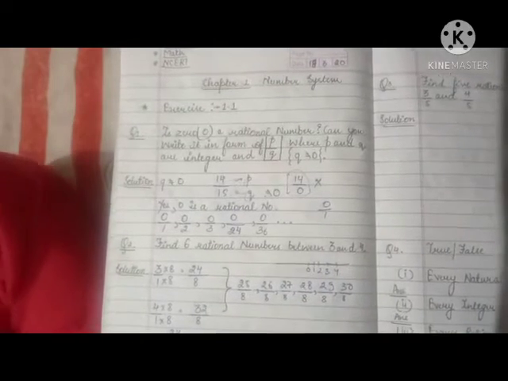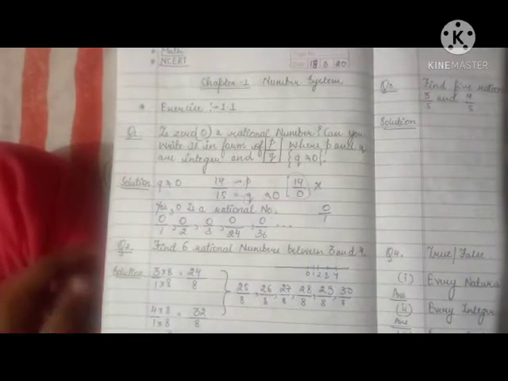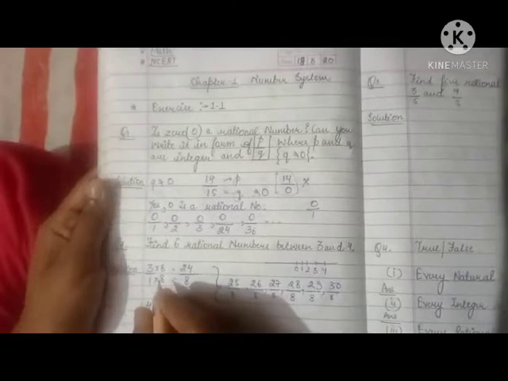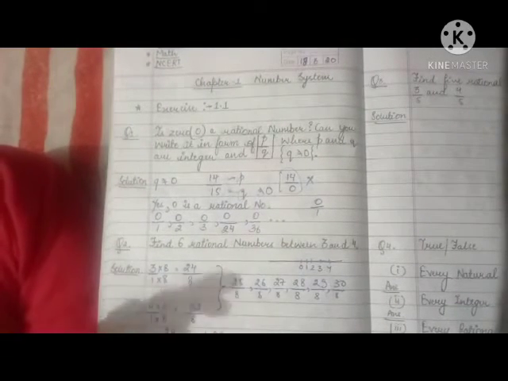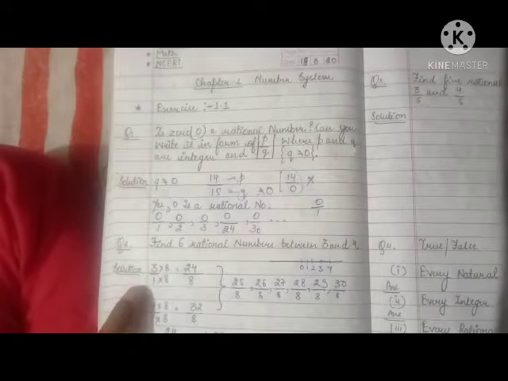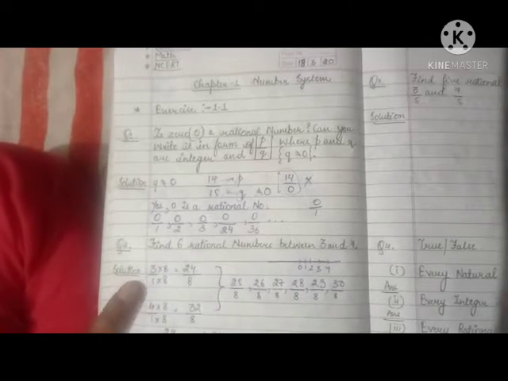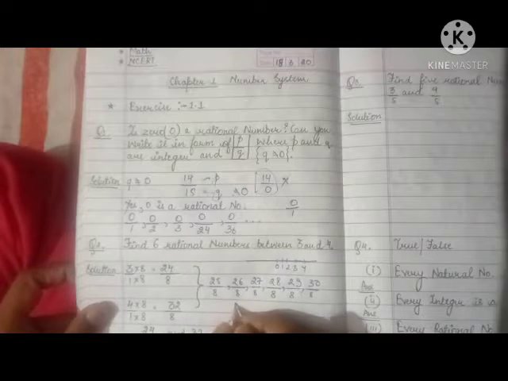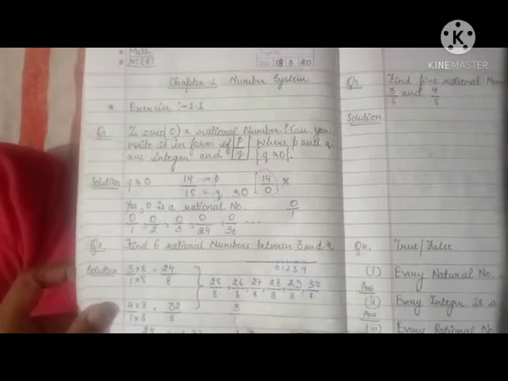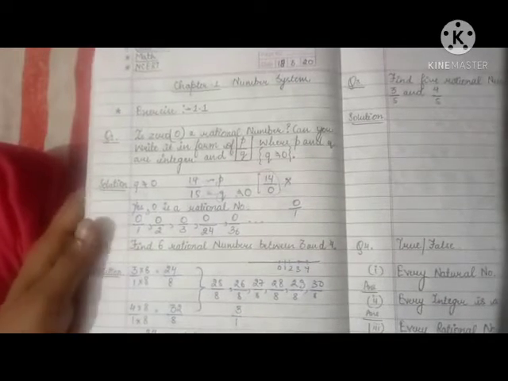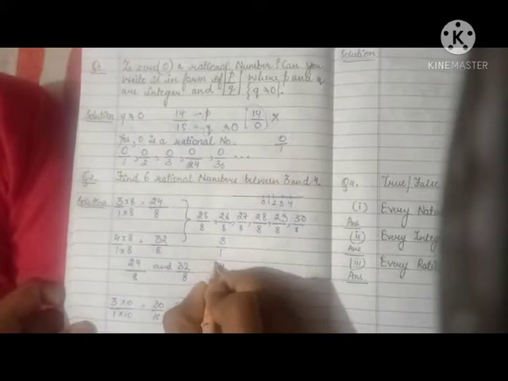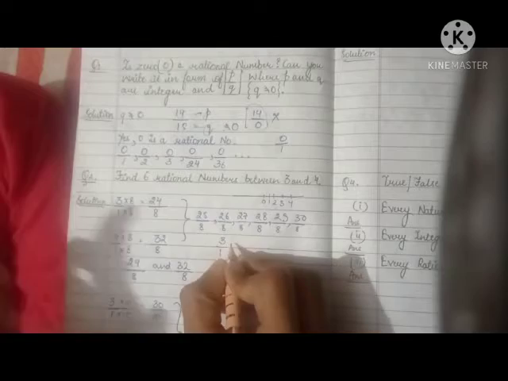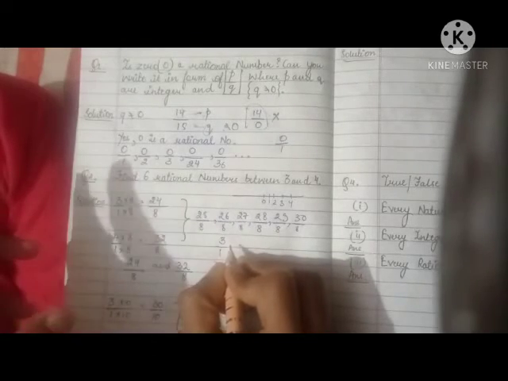So we will use a method: we take 3 as a number, but to make it a rational number we add 1 over here. Let me show you. We make it 3 by 1, and 4 by 1. After that we multiply by any number that you want.